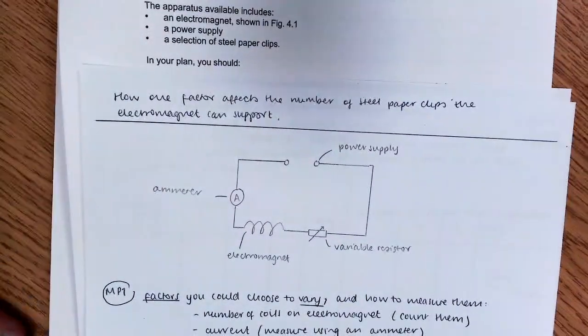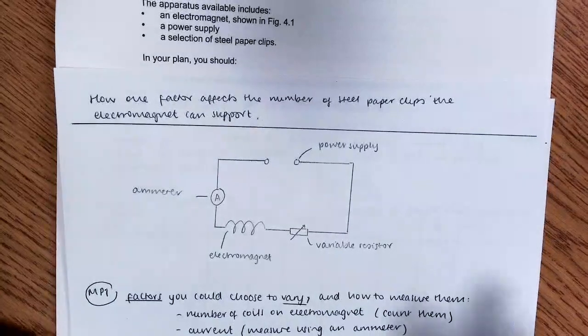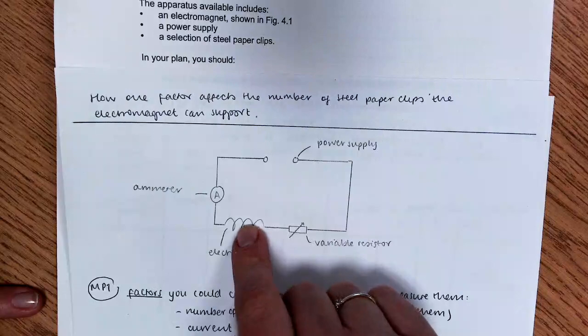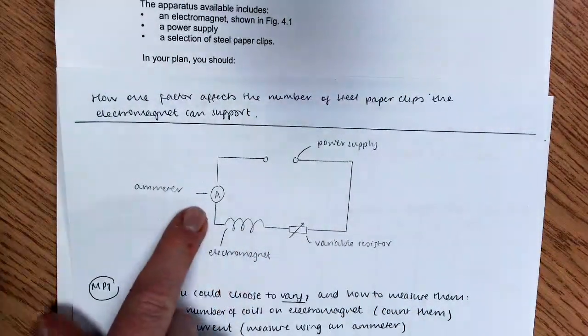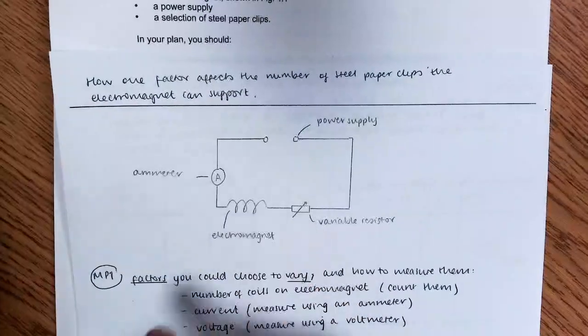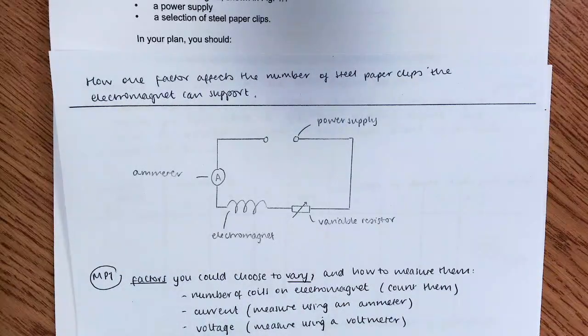Okay, so the basic setup is going to be a power supply connected to the electromagnet. An ammeter would be used to measure the current. You may well want to use a variable resistor, but if you didn't add one of those, that's absolutely fine.